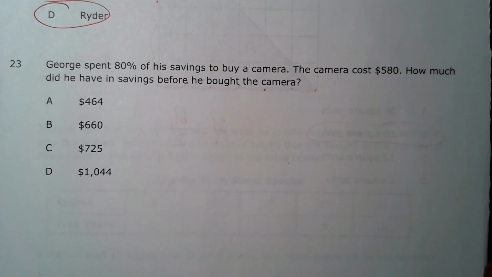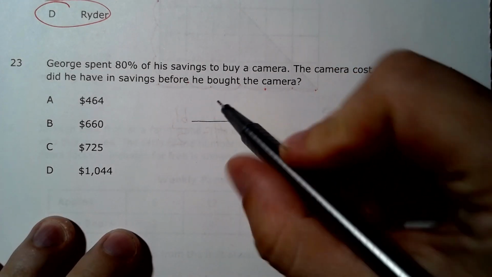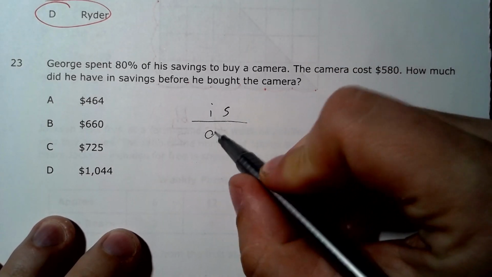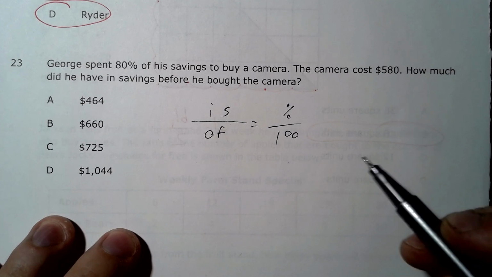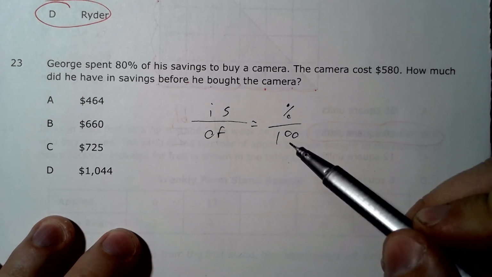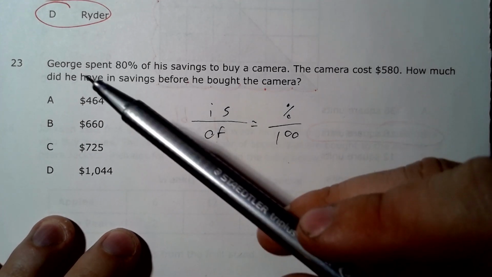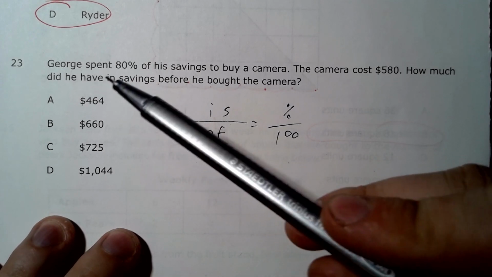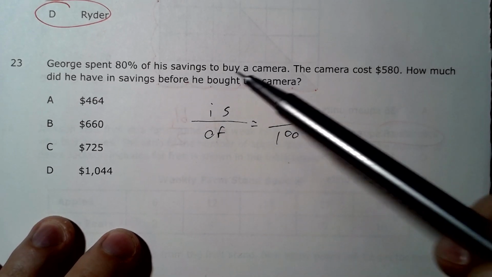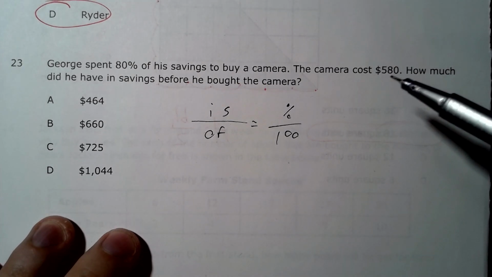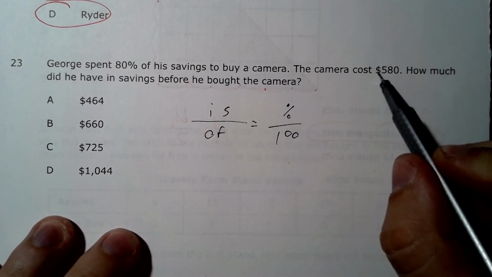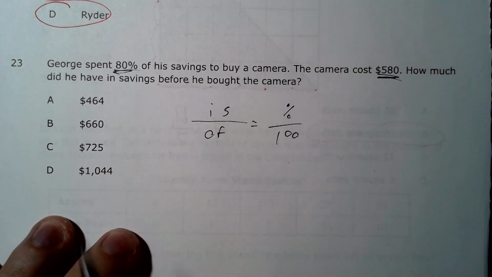23, this is a percent problem, so we need to set it up as a percent problem. We're going to use is over of equals percent over 100. Part over total equals percent over 100. Now, it says George spent 80% of his savings to buy a camera. The camera cost $580. So that $580 is the 80%.